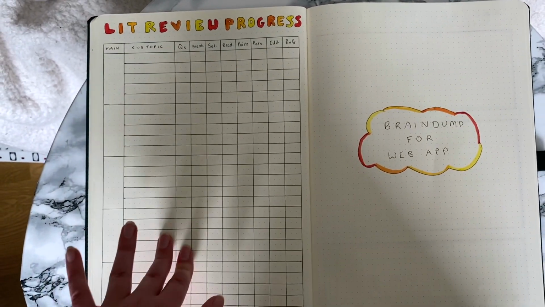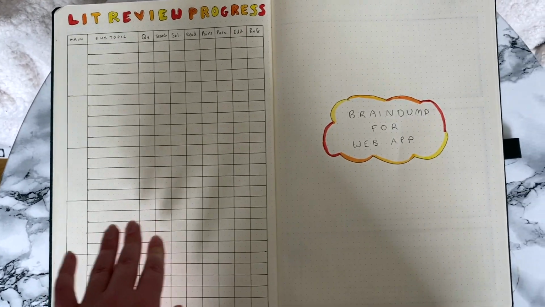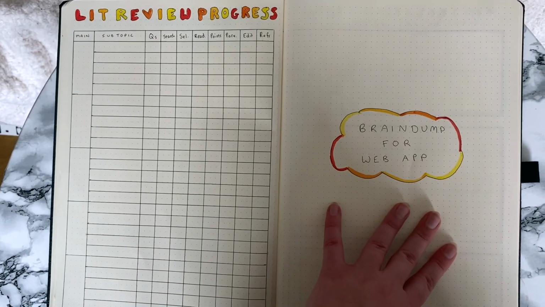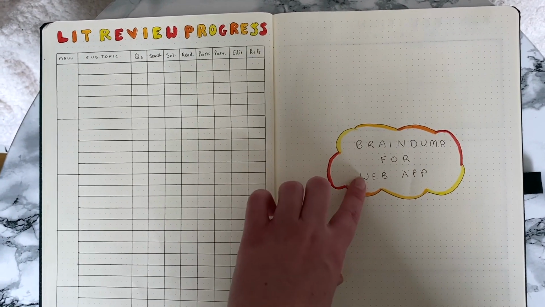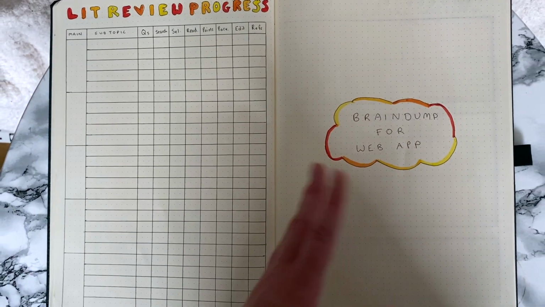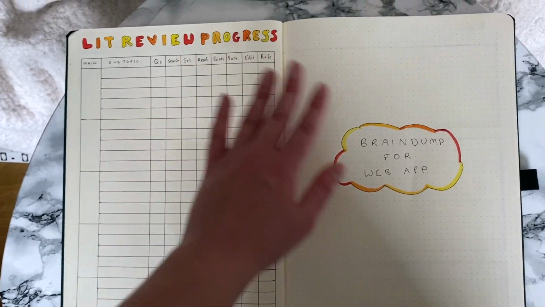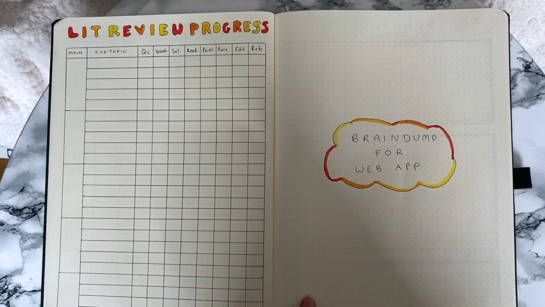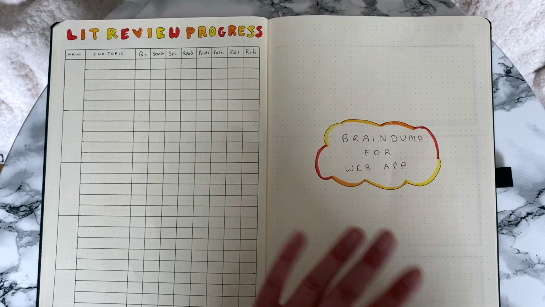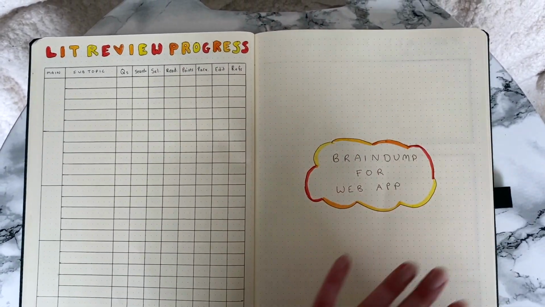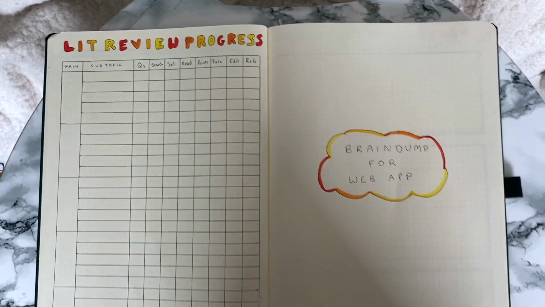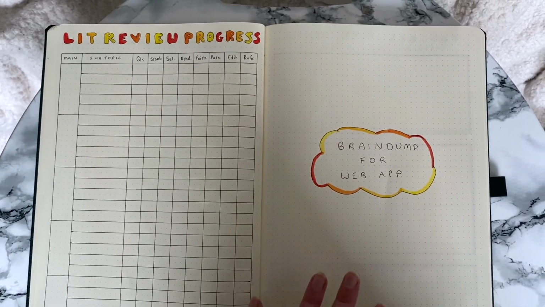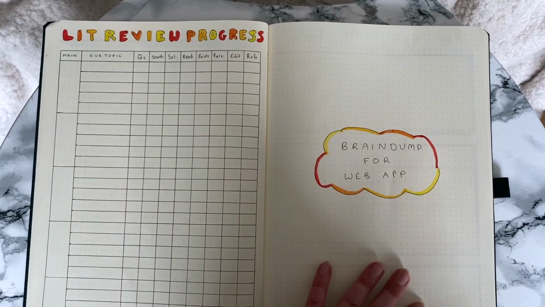This has ended up being a single page spread, so I decided to put an extra spread on this side, another single page, and this one is a brain dump page. I filled in web app on this, but you can do this for whatever you want. Again, I just added a touch of color for this spread as well. Basically this can be for anything. I can just fill in whatever I'm thinking about for this project, and once I've gotten some good points on here, I can turn that into a proper plan.